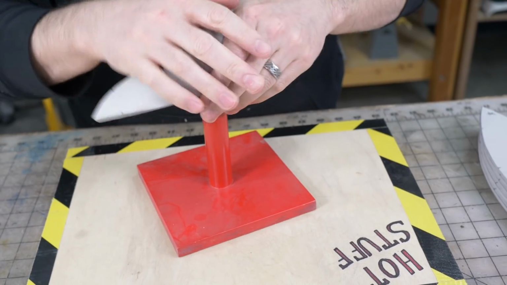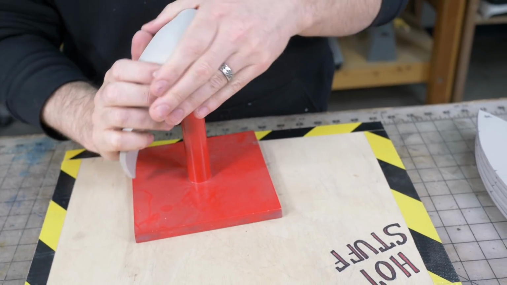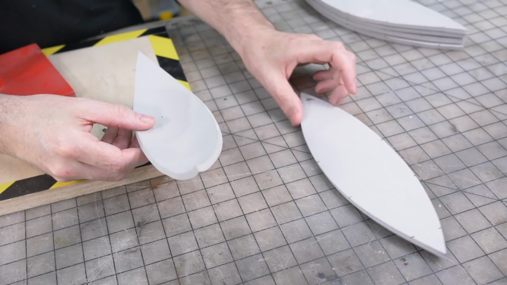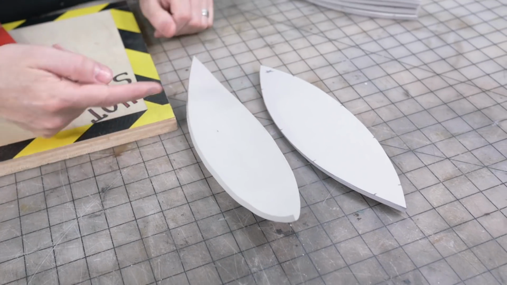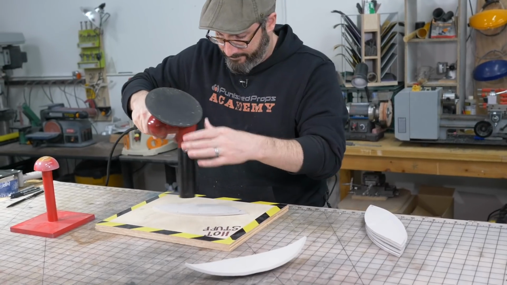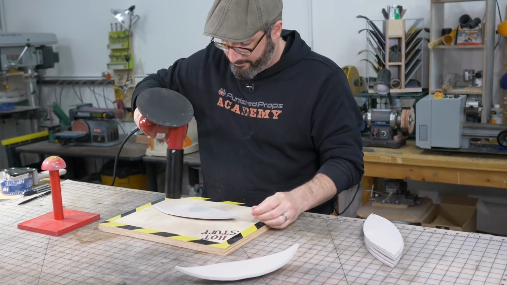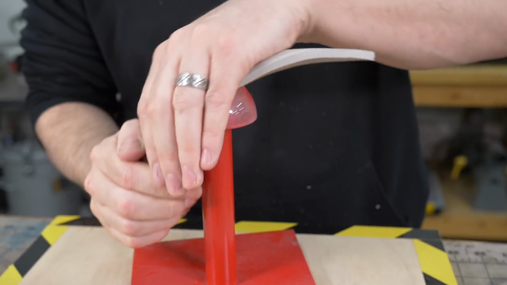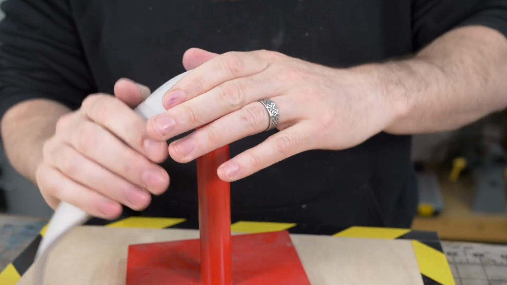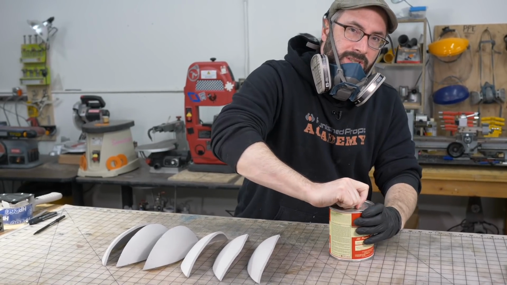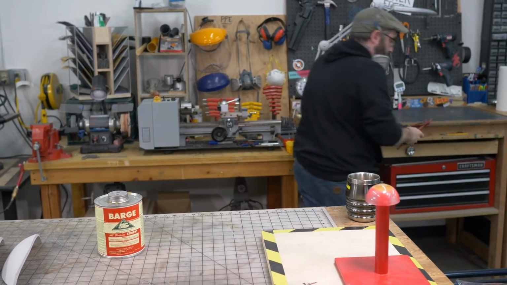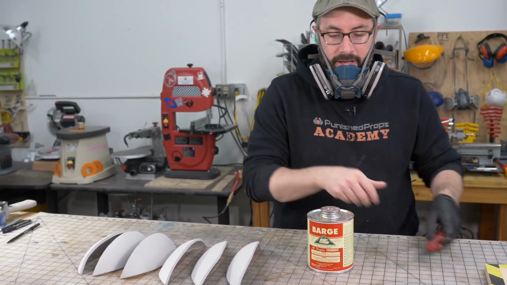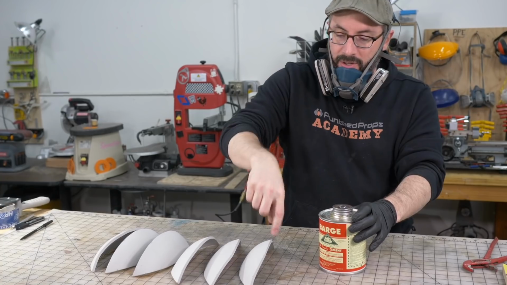You can see how this is starting to create more of a domed shape in our piece there. There's a fresh one, and this is the pre-rounded one.